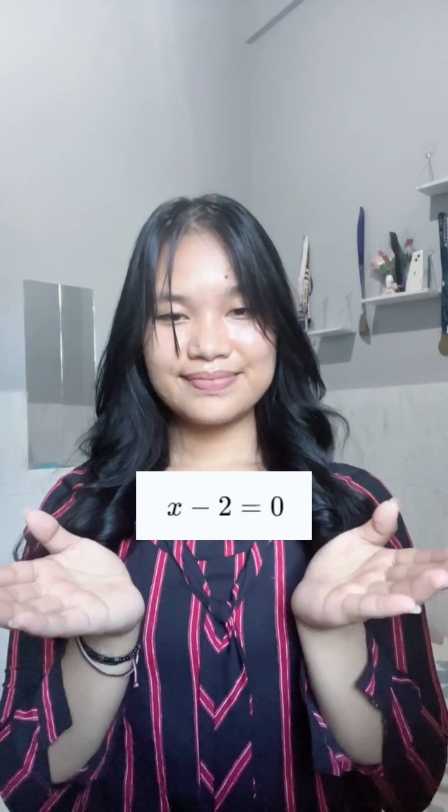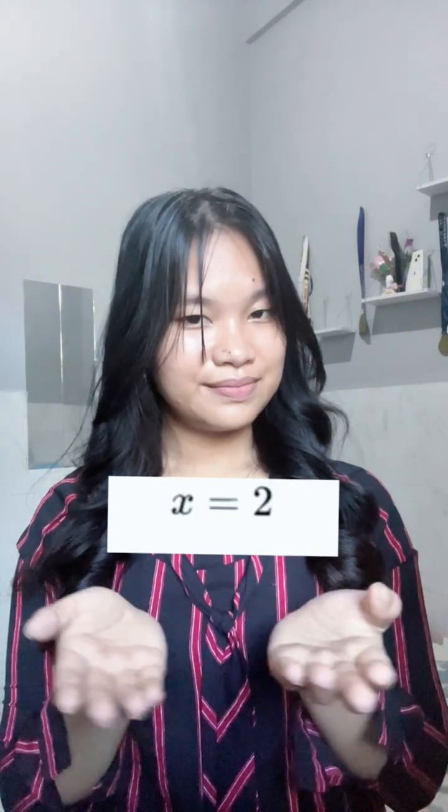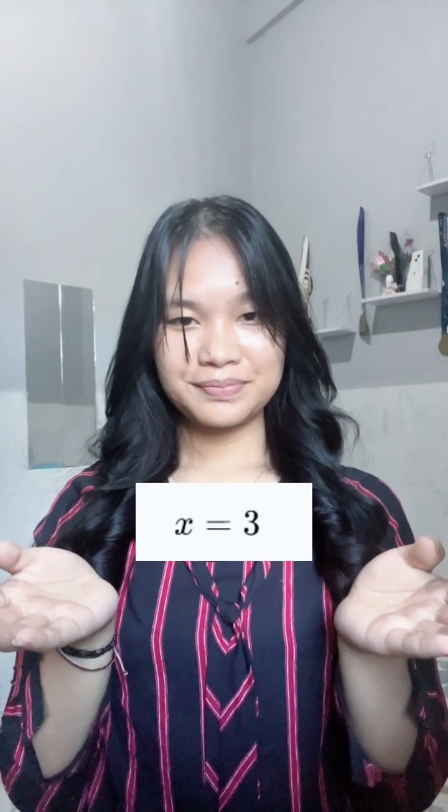It becomes, we read this as x minus 2 times x minus 3 equals 0. Therefore, or like this. So, or the solutions of the quadratic equation are x equals 2 and x equals 3.